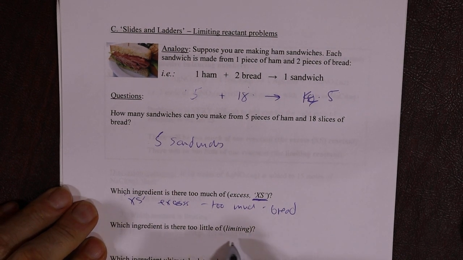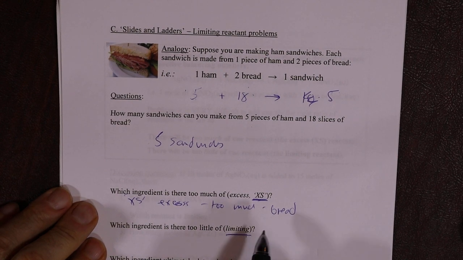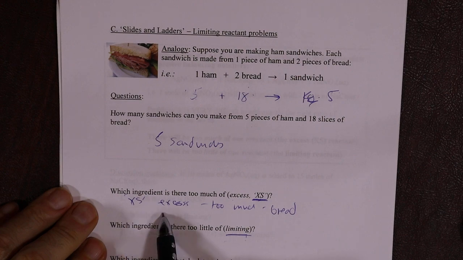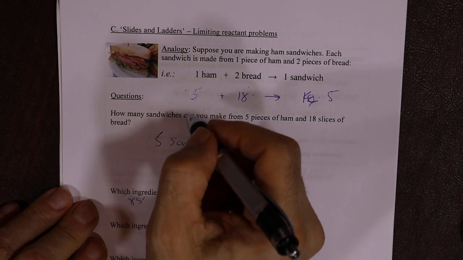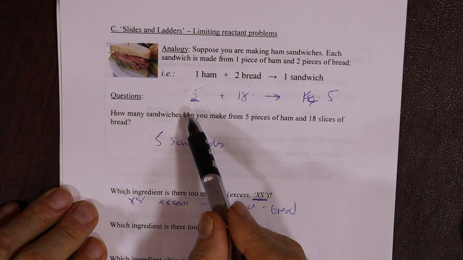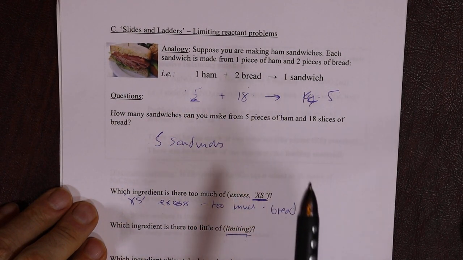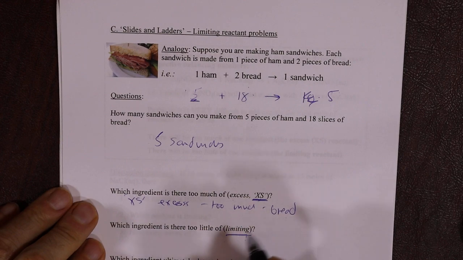Which is the too little of? We call that the limiting reagent. So we have excess and limiting reagents. Which one runs out? So excess is the one that's the too much of, the stuff left behind. Which one do we run out of? Well, it's the ham, right? Once I've used my 5 hams, I can't make any more sandwiches, right? So it's the limiting reactant. Ham runs out.